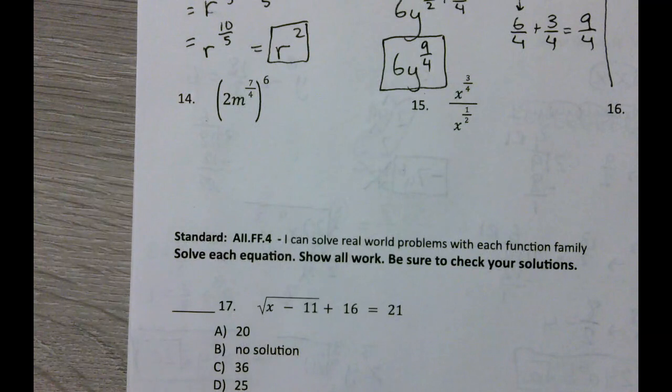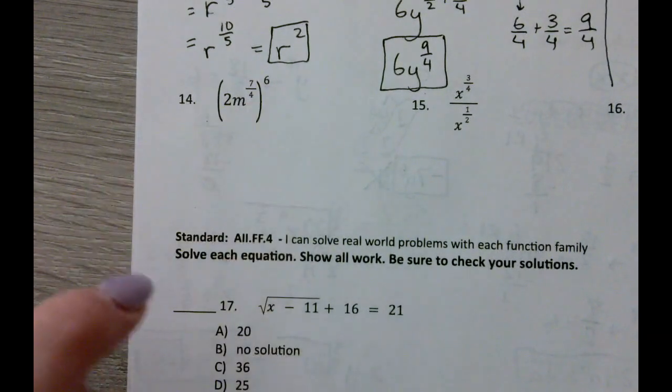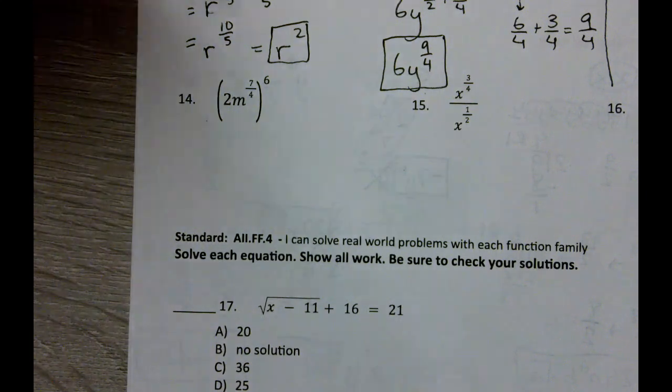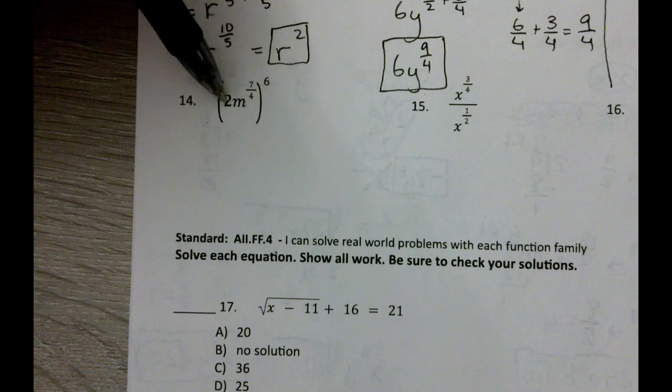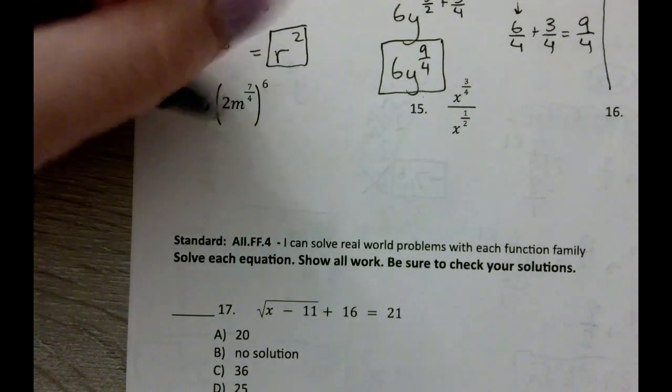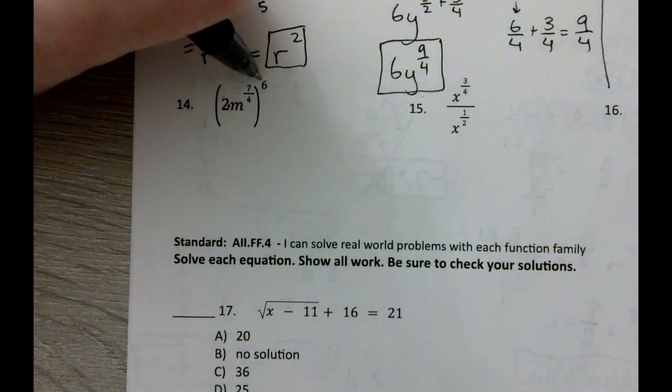14. We've got another one just like 13. This is a power of a power. Something you've got to be very careful of here. Notice this 2, that's important. Now this is multiplication. It's all together, all one term, and this is 2 times that m. That means you can give that exponent to both terms.